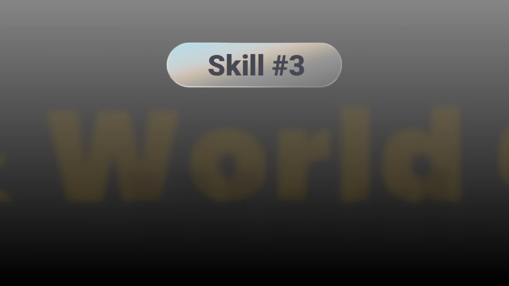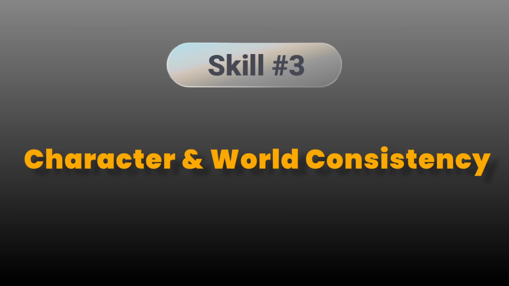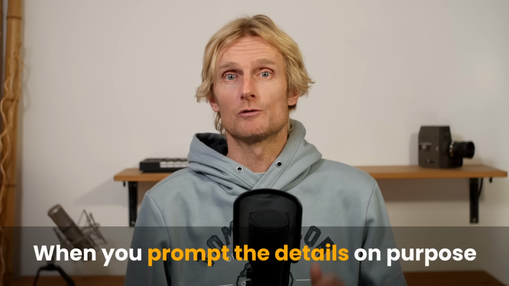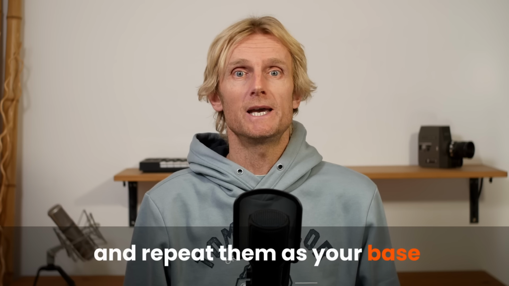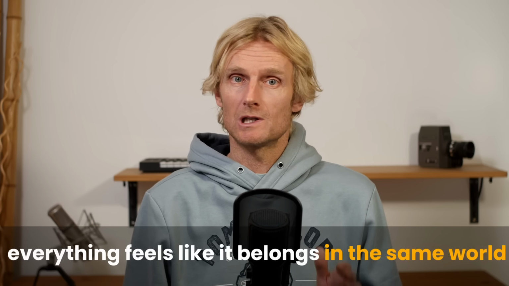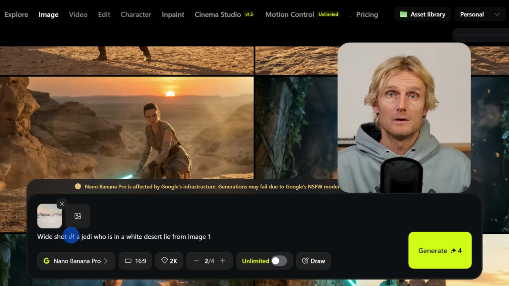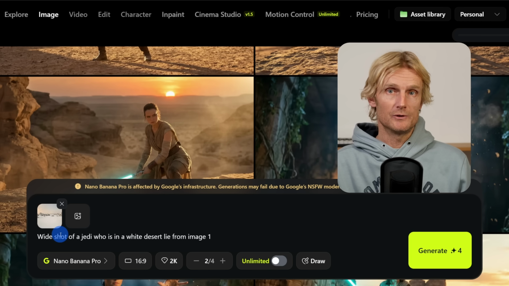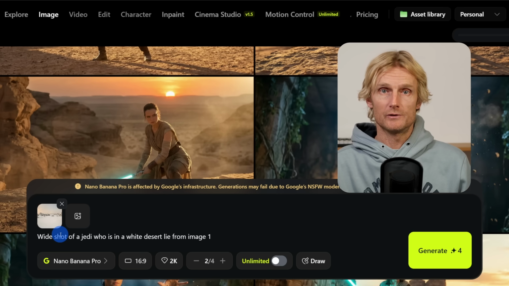The third skill is character and world consistency, because without it, you're not building a story, you're rolling the dice every shot, and your images will feel random. But when you prompt the details on purpose and repeat them as your base, everything suddenly feels like it belongs in the same world. There are 2 pillars to consistency, and pillar 1 is scenery, the foundation your whole story depends on. Now, you could upload the scenery image into Nano Banana Pro as a reference, and this works really well, but here's the catch.